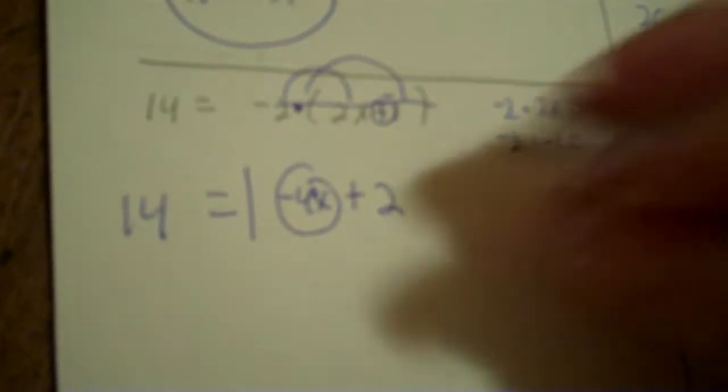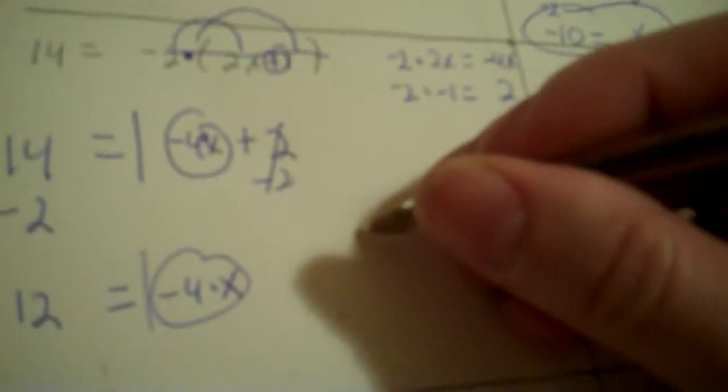So now x is over here. We take out the +2 by -2. Remember, keep everything lined up. Then at times we solve by dividing, okay? Divided by -4 is -3.